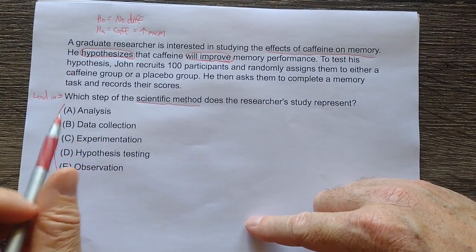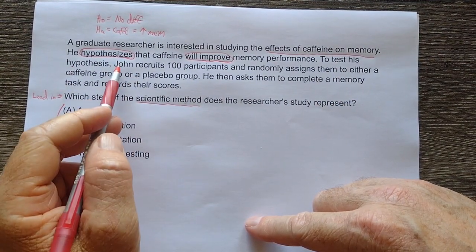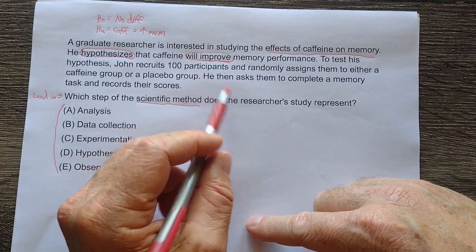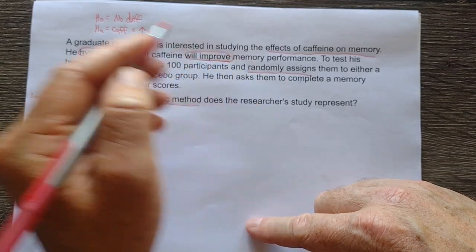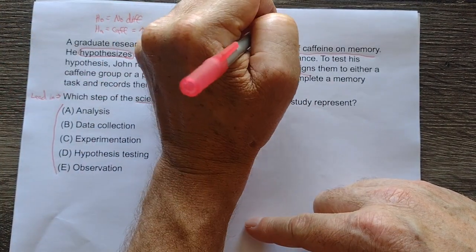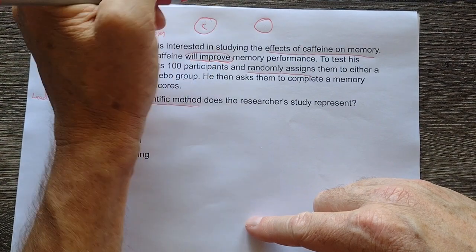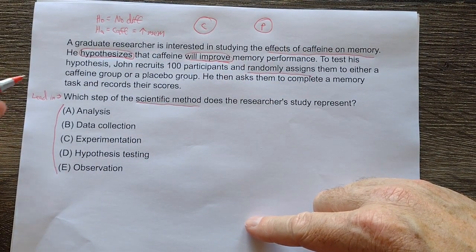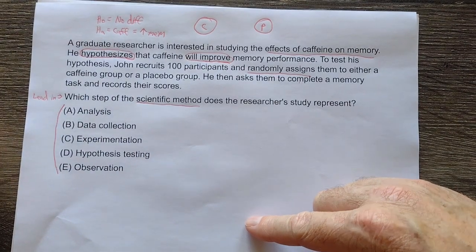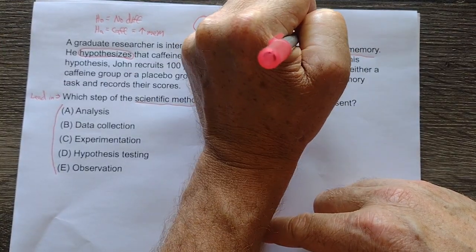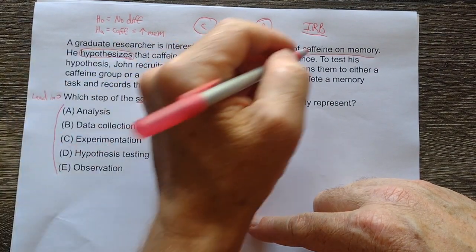To test his hypothesis, the graduate researcher recruits 100 participants and randomly assigns them to either a caffeine group or a placebo group, right? So either a caffeine group or a placebo group. So one of the things this graduate researcher is definitely going to have to do is get IRB approval.